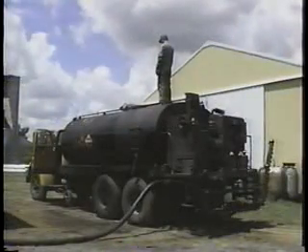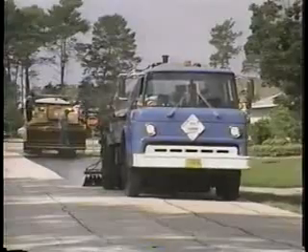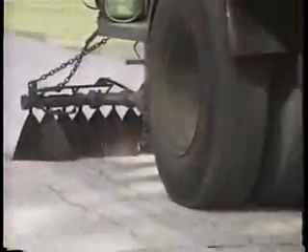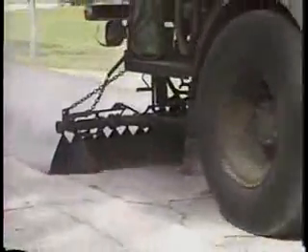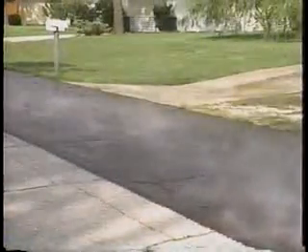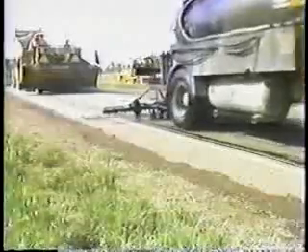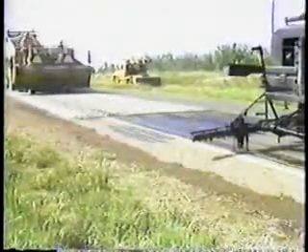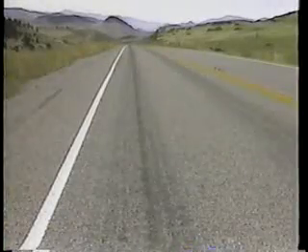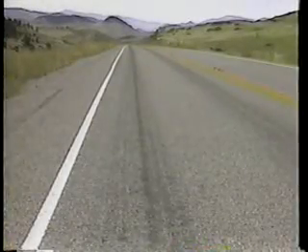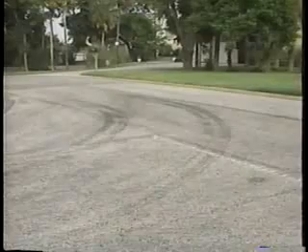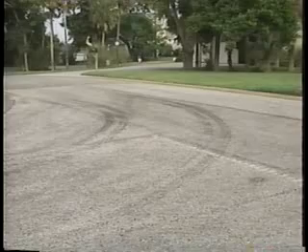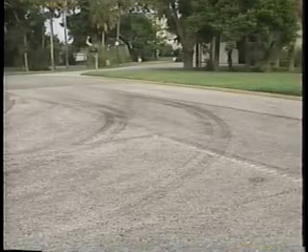Now let's consider the distributor. The distributor's function is to apply an even coverage of binder at the proper pressure and rate. Uneven coverage shows up as streaks on the surface. Too much oil in some places, not enough in others. The chips will strip from lean or thin areas, while the oil will bleed in fat or heavy areas. Bleeding creates slippery spots on the surface, a safety hazard.